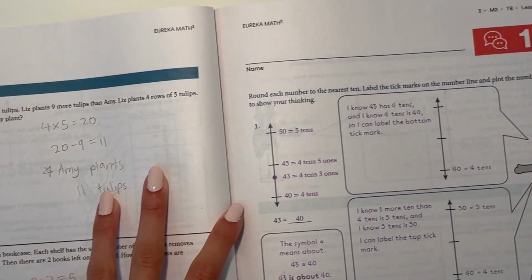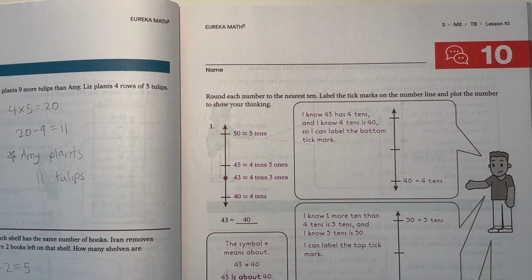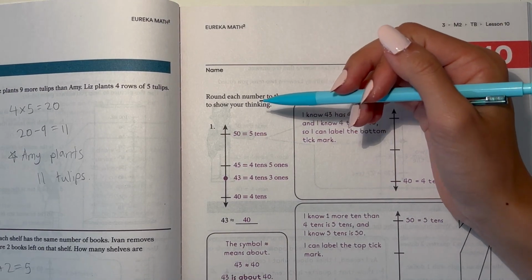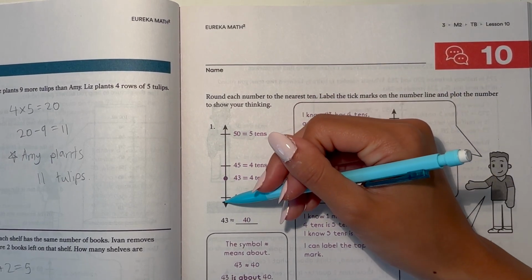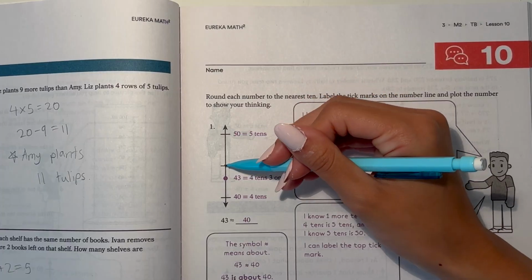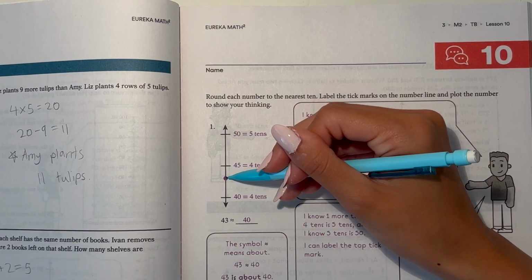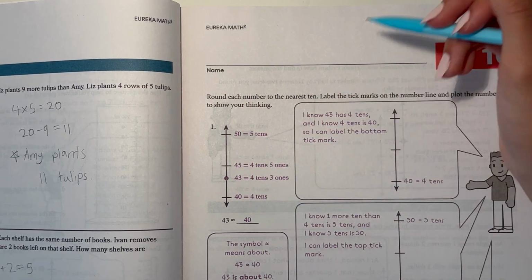Alright. Next, this is lesson 10, explanation part. Round each number to the nearest 10, label the tick marks on the number line and plot the number to show your thinking. Alright, so here we have 43. So 43 is between 40 and 50. A halfway mark would be 45. 43 would be under 45, which is under the halfway point, which means we round down to 40.